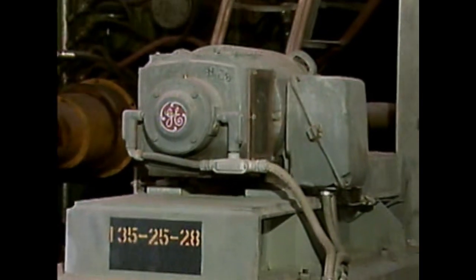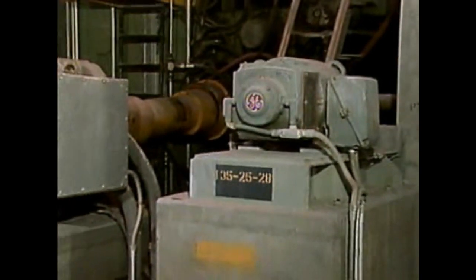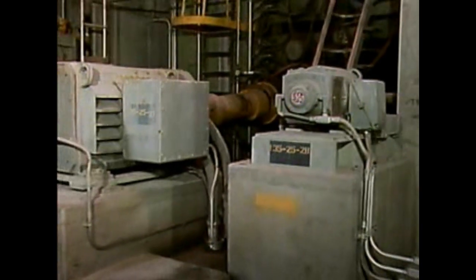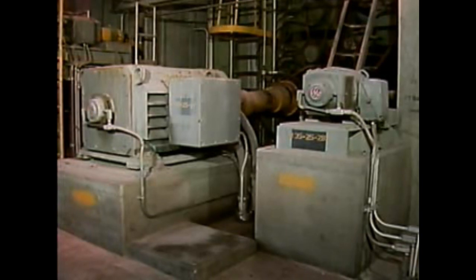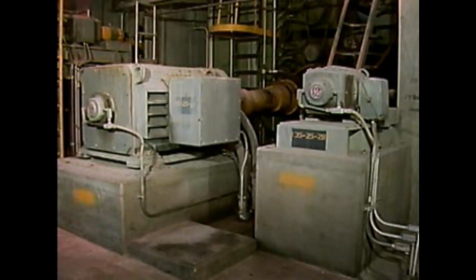Although AC motors are the most common type of motor used in industry, direct current or DC motors are also used. One common use for a DC motor is as a backup motor for a critical process. DC motors can run on the direct current supplied by a battery when there is a failure in the alternating current supplied to an AC motor.